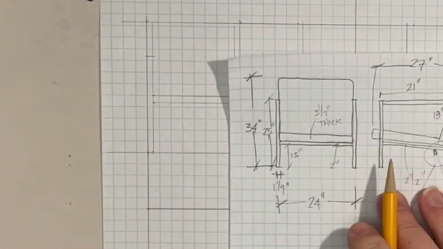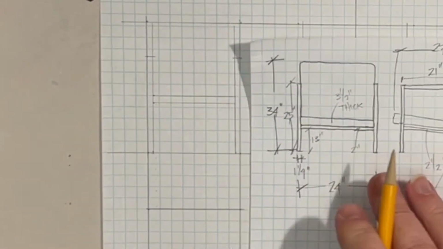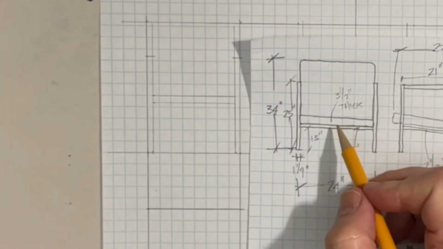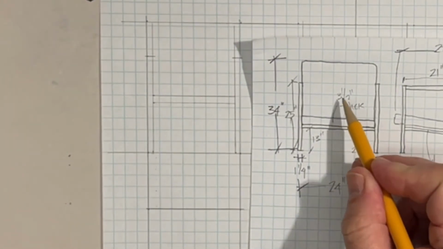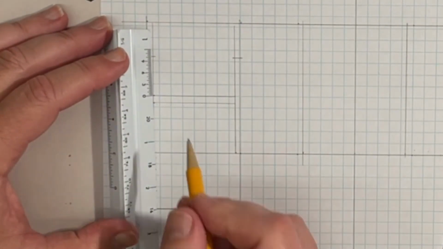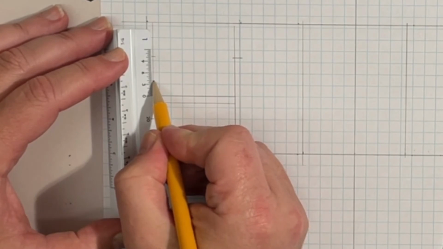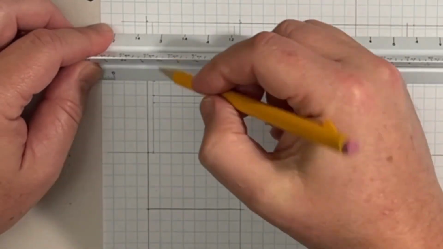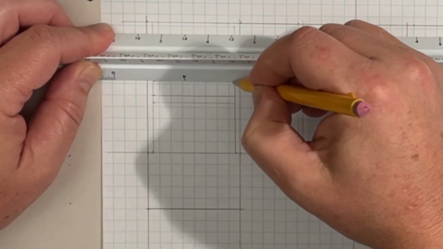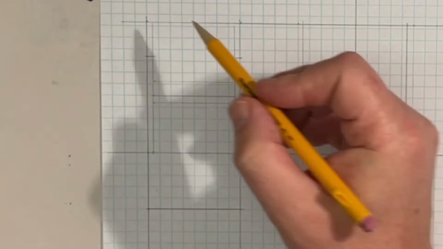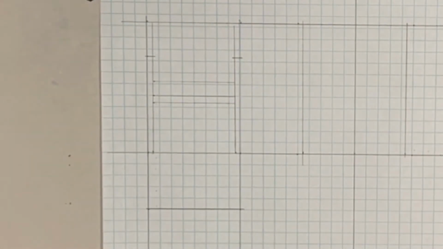Then my, and you'll see that my drawing was way off. This would be a very low seat. The cushion is 3.5 inches thick, so I'm going to start from here and go up 3.5 inches, which is just above the blue graph line. Okay, and then the top of the cushion should be at the 34-inch mark.